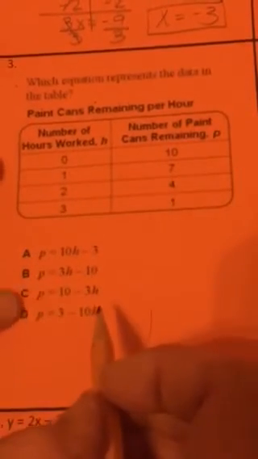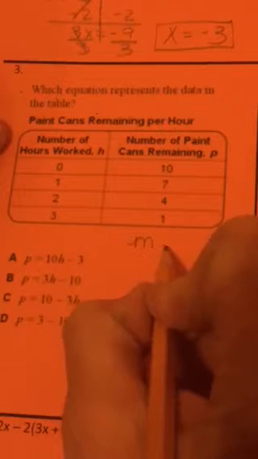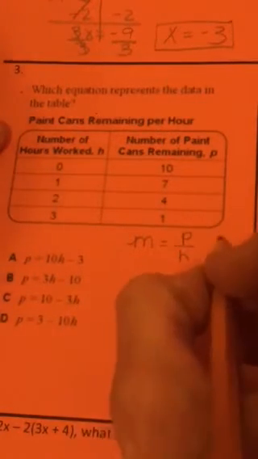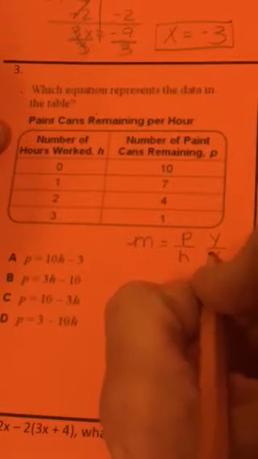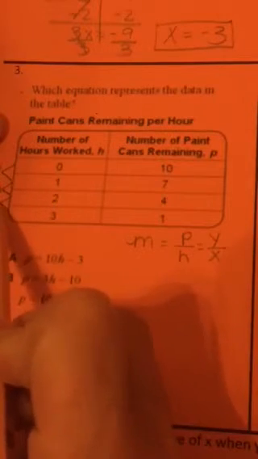This one is kind of tricky, because we haven't really talked about the slope of anything, but this slope happens to be p over h, which in turn is your y over the x. Now, we need to figure out what are the numbers in between each one of these. From 0 to 1, it was 1. From 1 to 2, it's 1. From 2 to 3, it's also 1.